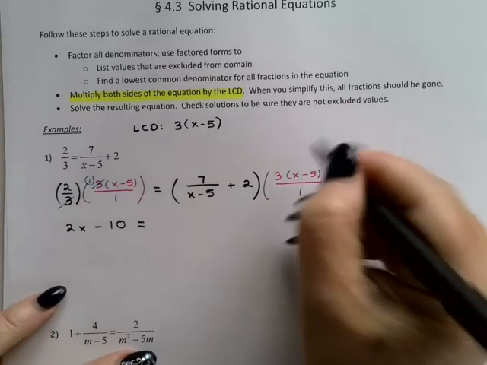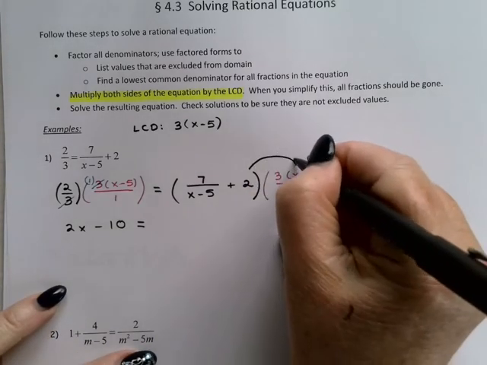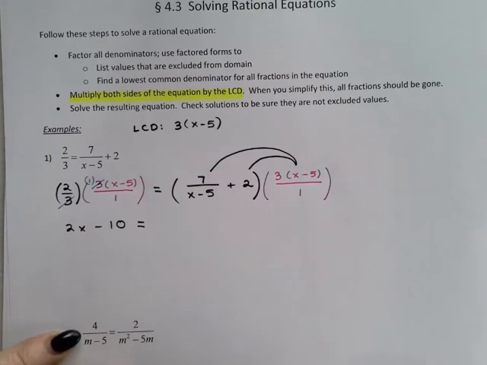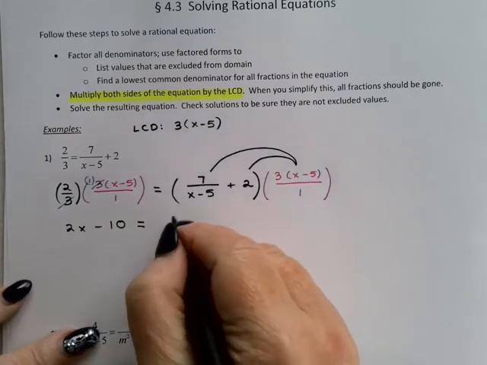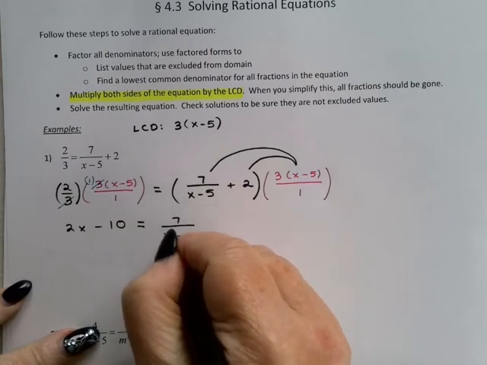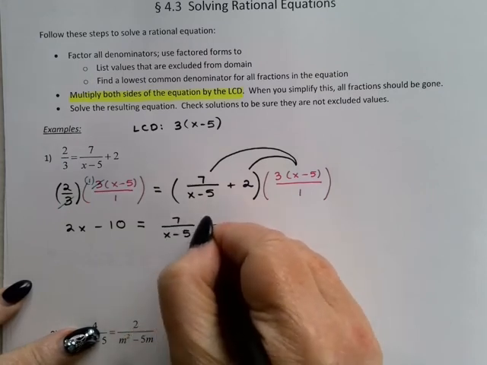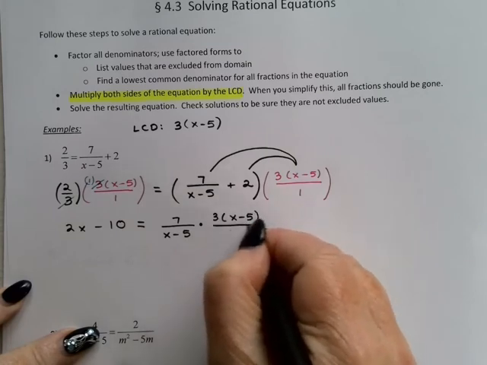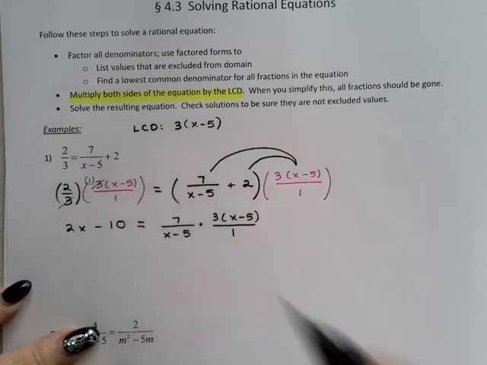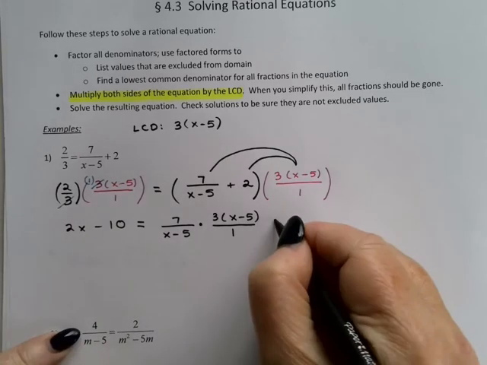Over on the right-hand side, I'm going to have to use this LCD twice. When I multiply by the first term, and maybe I'll go ahead and write this out just to make sure that it makes sense to everybody, I can see that eventually those x minus 5's will divide out.